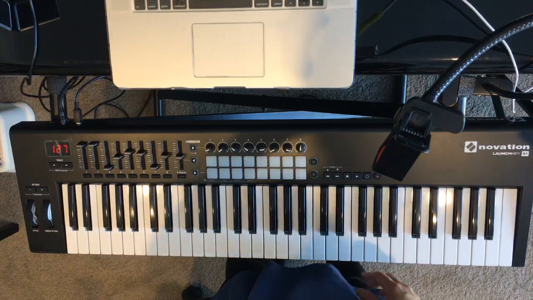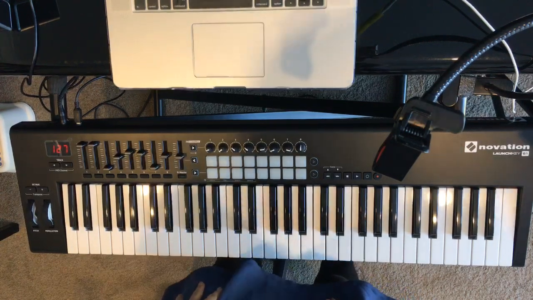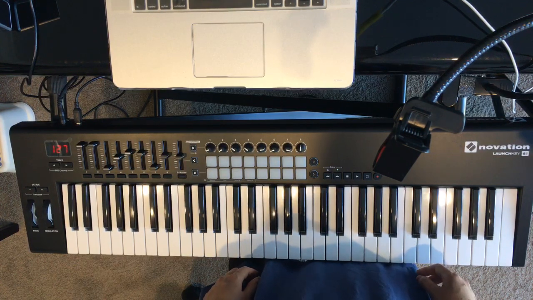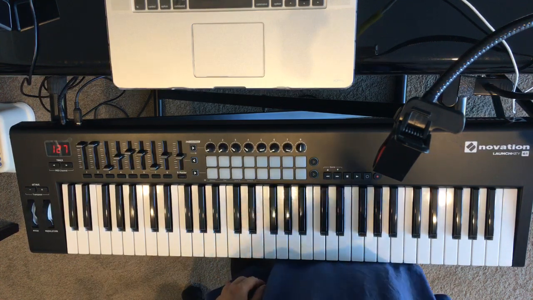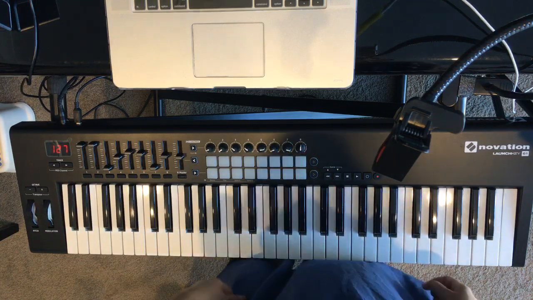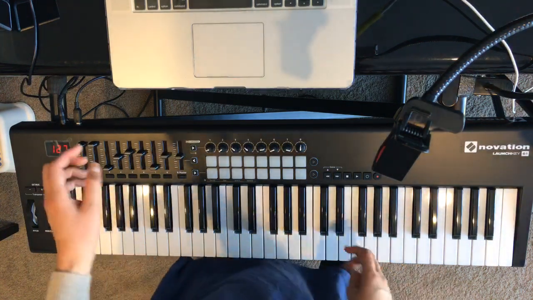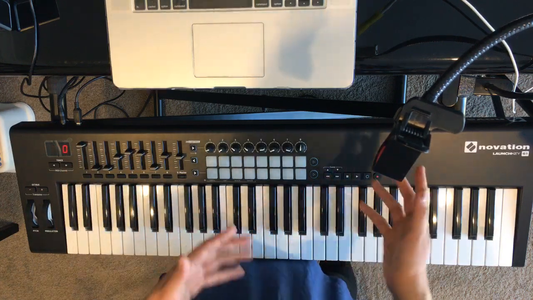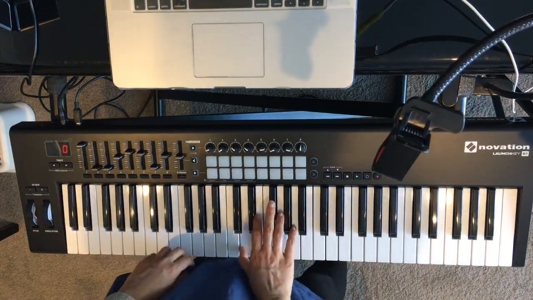So what I've got set up here is my keyboard attached to the main stage template called Worship Essentials, and I am using the That Worship Sound patch. What this allows me to do is have a combination of various sounds. I could have piano only.